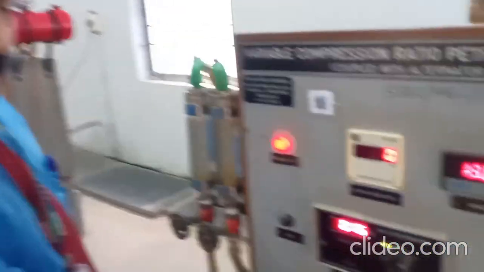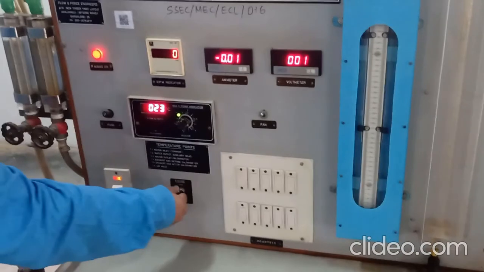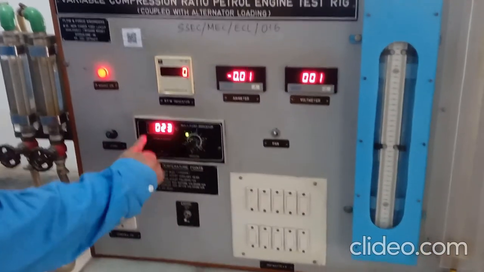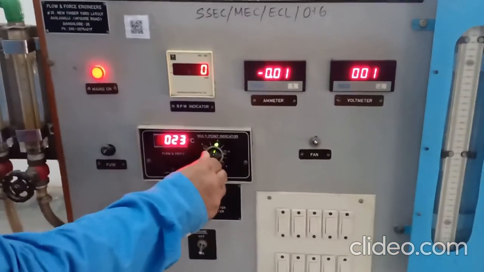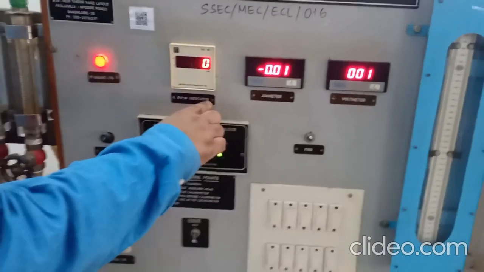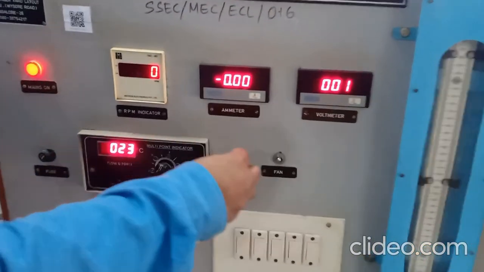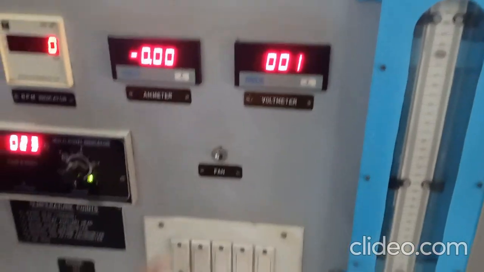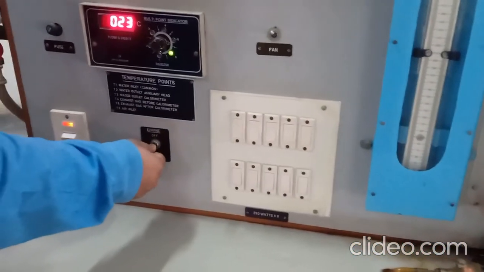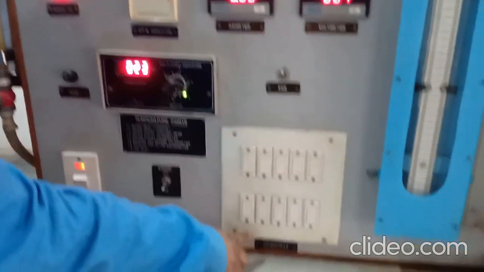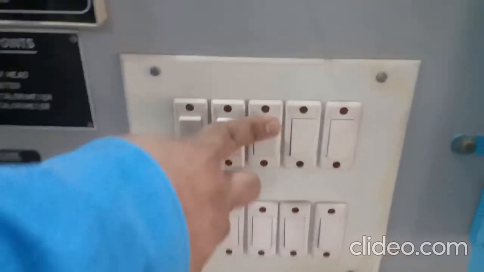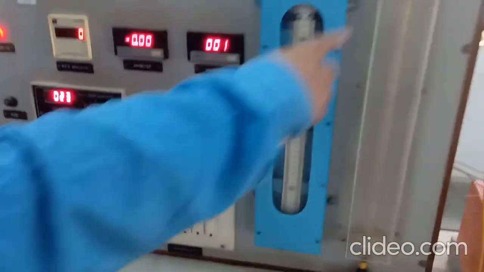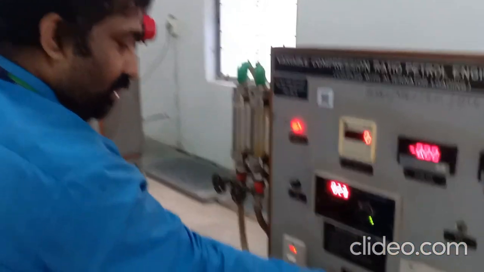The console is on, and the engine is now switched on. The temperatures at various points, T1, T2, T3, you can see, will be noted in the tabular column, and the RPM as well. The ammeter reading and voltmeter reading are not yet taken. Each bulb carries 2 watts, 50 watts, and you can load it like this. These are the readings, and the fuel is being taken, and the engine is running. Then we can switch off this engine.